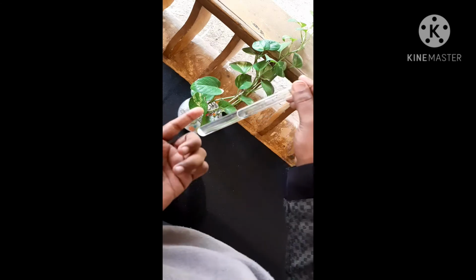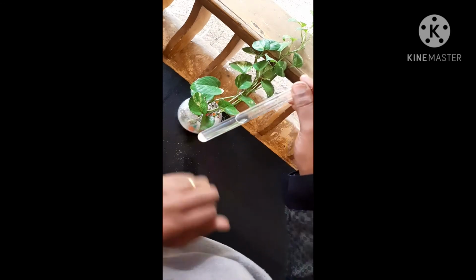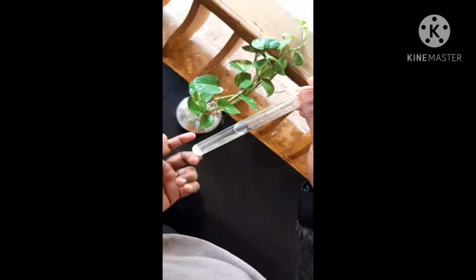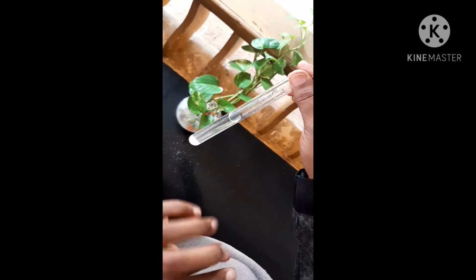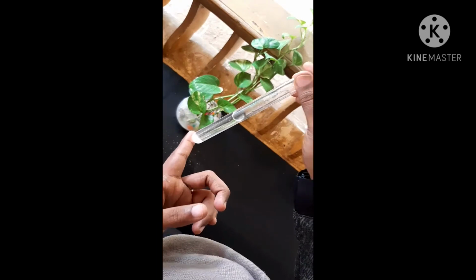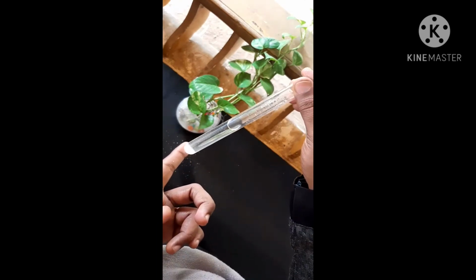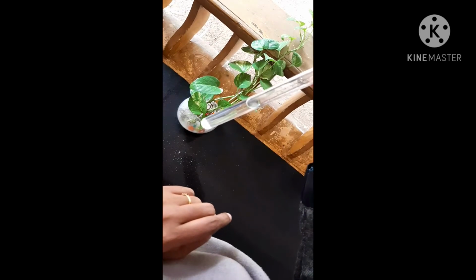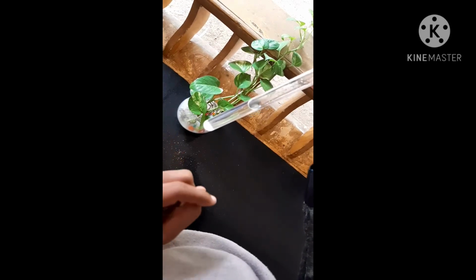Can I use the filtration method for separating salt from this water? Is it possible to separate salt from water? It is impossible to separate salt from water using the filtration method, right? So what can I do? I am using another method, that is the evaporation method, for separating salt from this water. The same method we are using for separating salt from seawater. We can check how it happens.